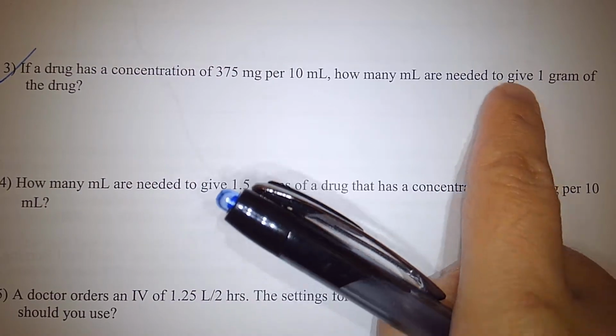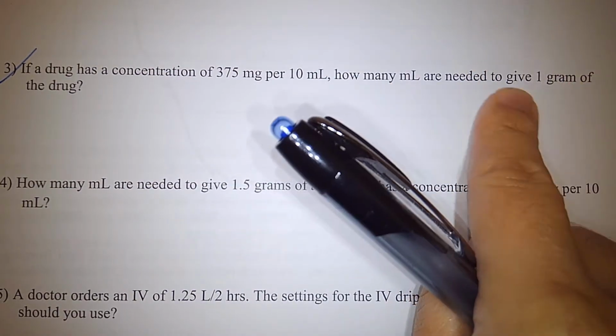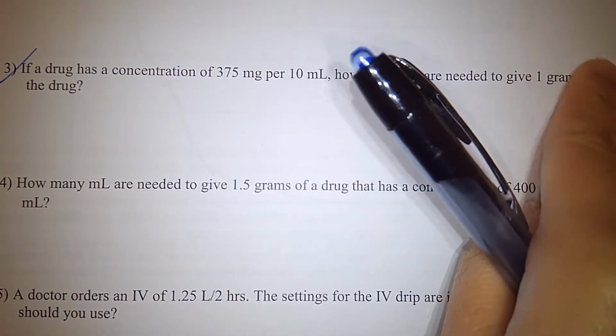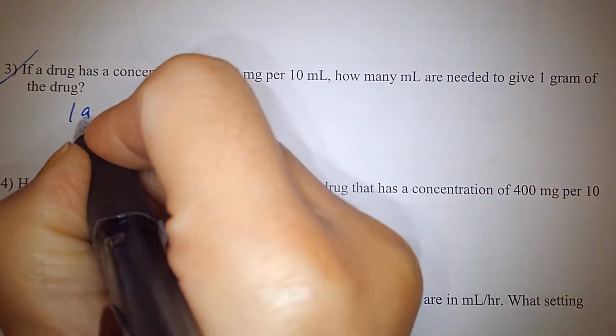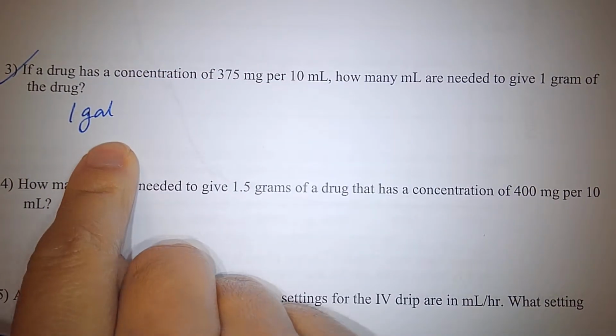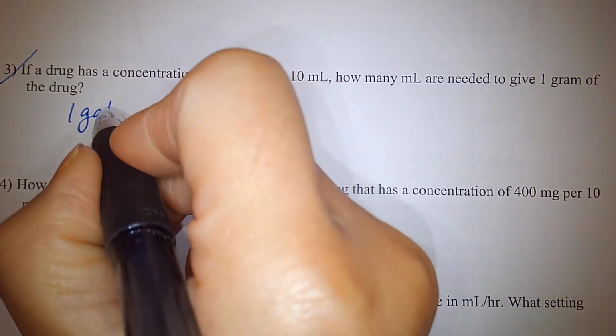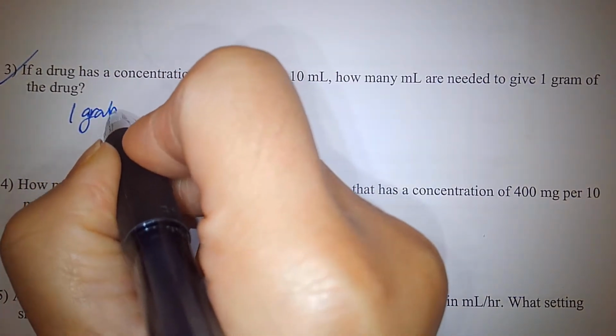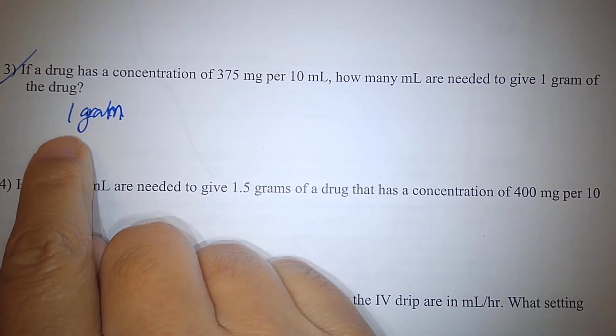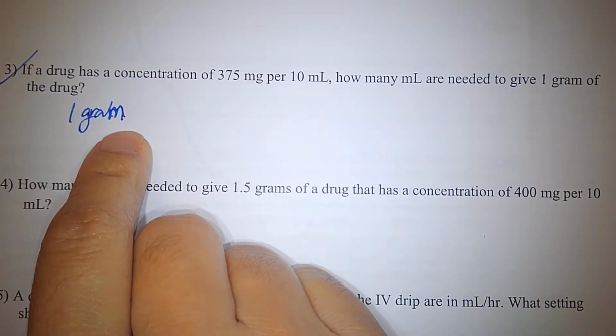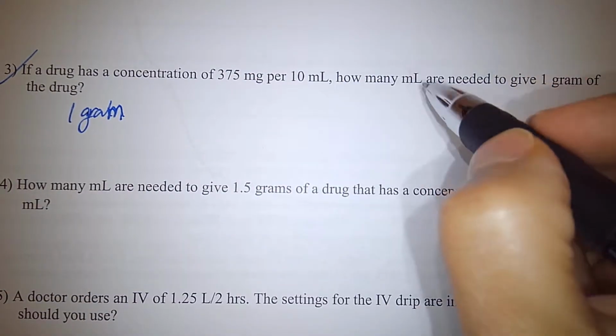Okay, so the given one is what? 1 gram. We want to convert from gram to what? To ml, right?